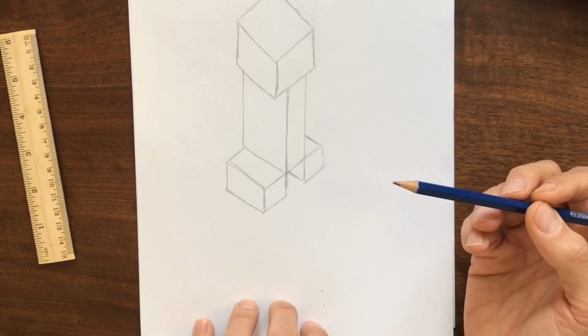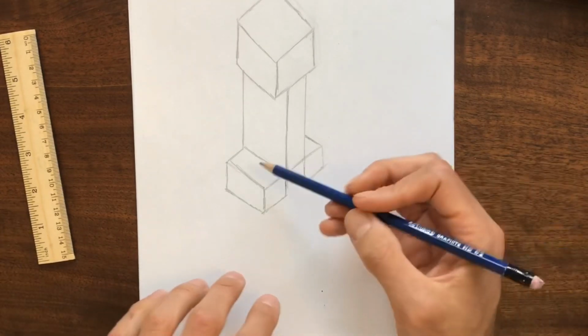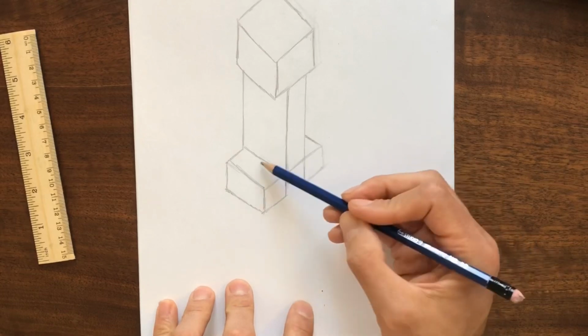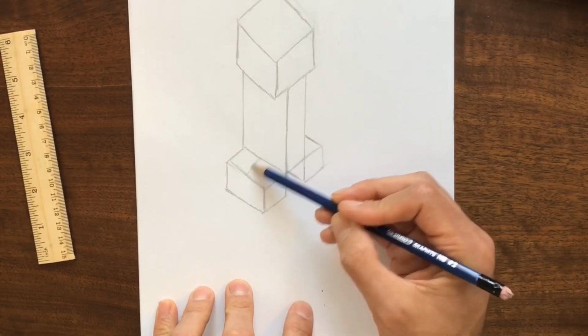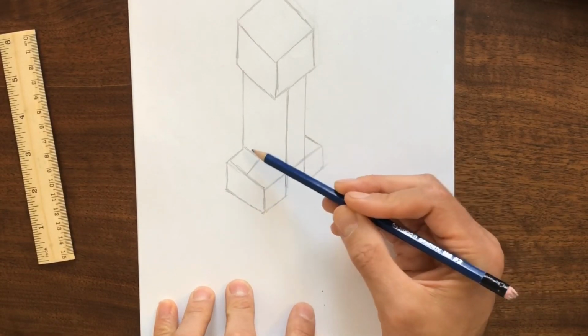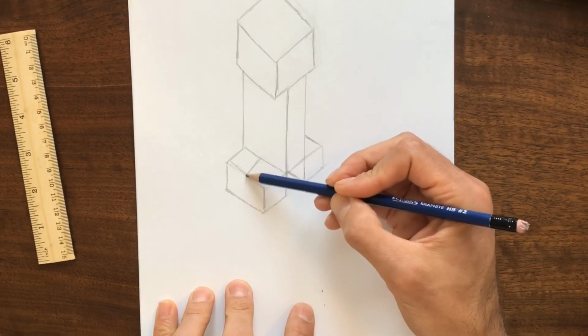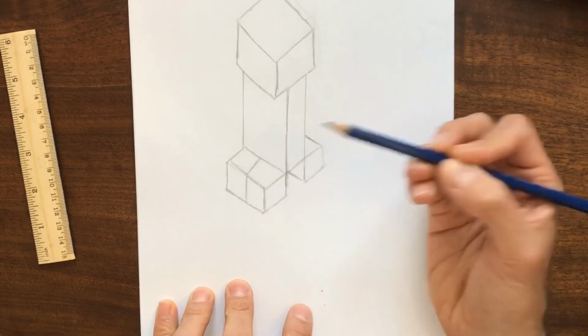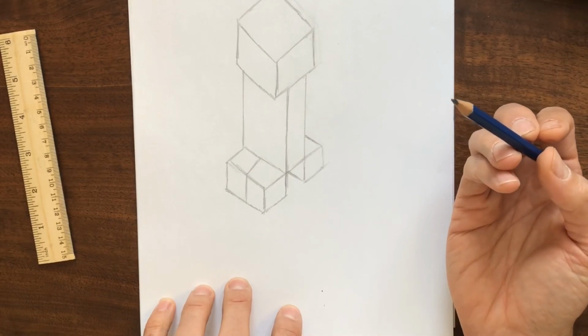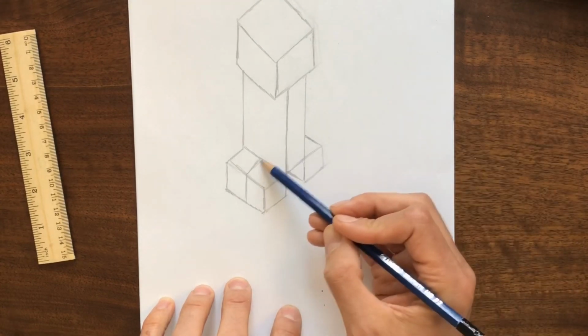Sometimes you see the creepers have like divisions in their feet. Sometimes they don't. I'm gonna draw a division here. So we're gonna find the middle of our rectangle and draw one line, and then continue that line down, just like that. All right, looks pretty good to me.